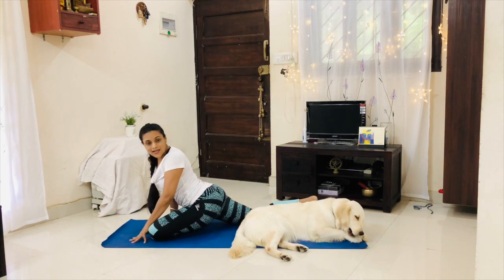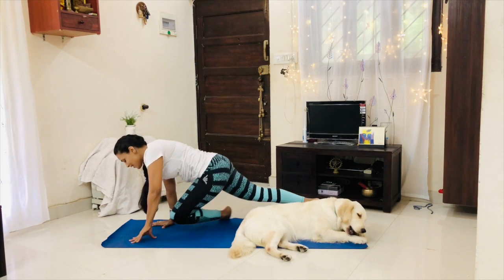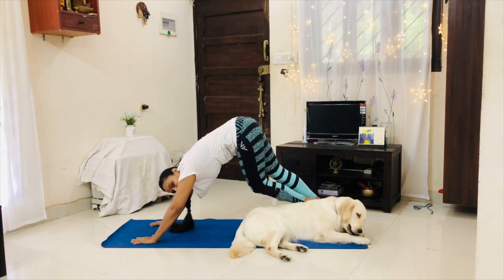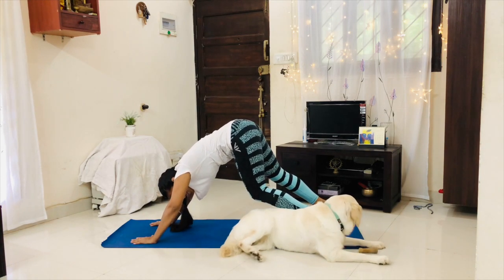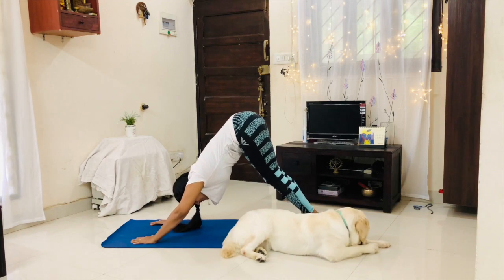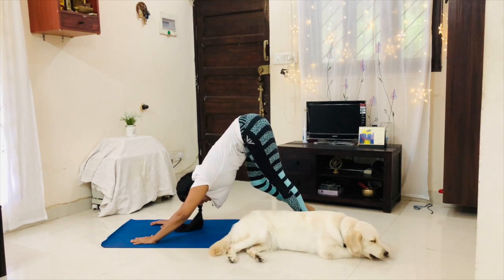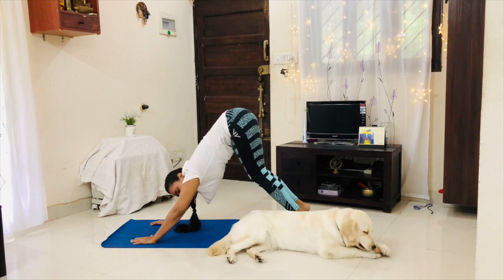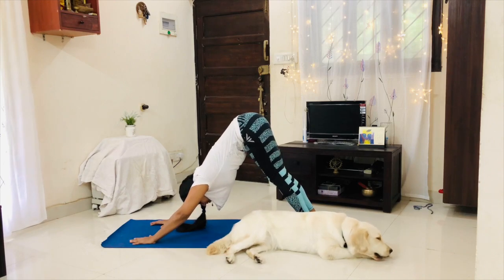Tuck your right toes in. Take your left leg back. Find space if you have a puppy on your mat. And get into downward facing dog. This is stretching your entire erector spinae, complete back.